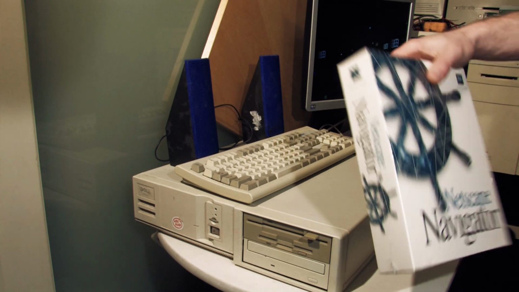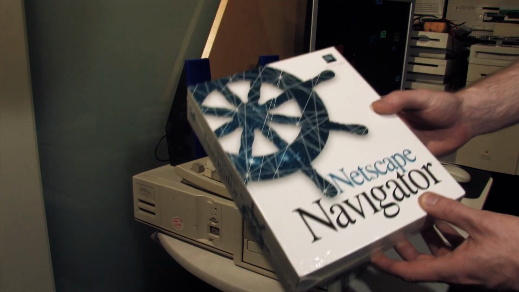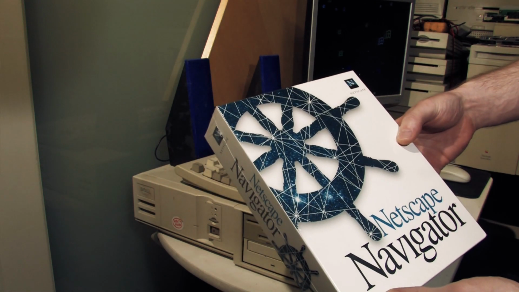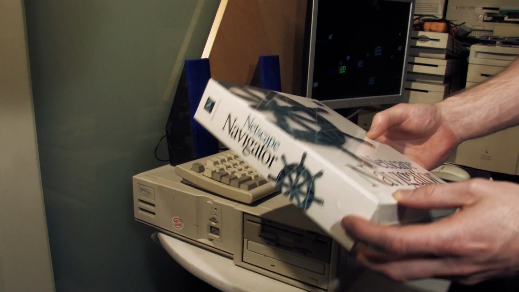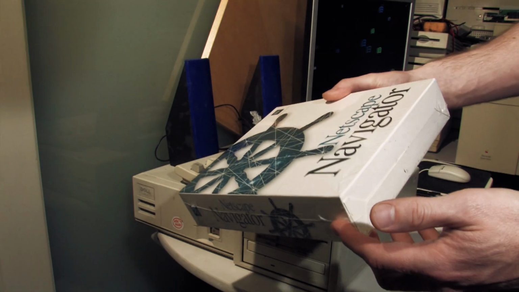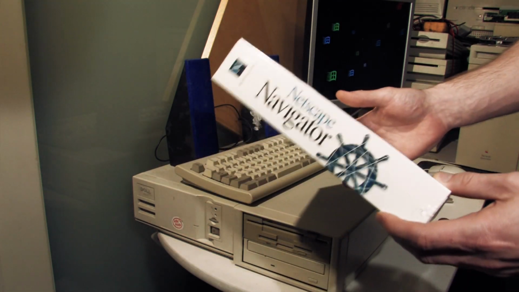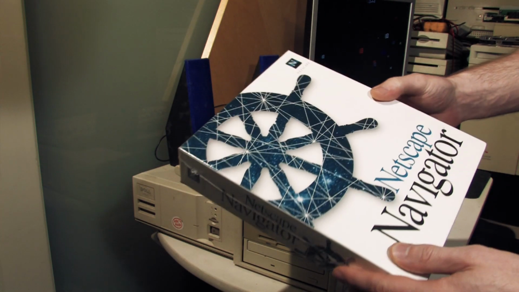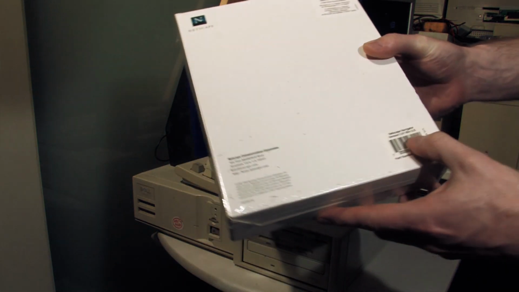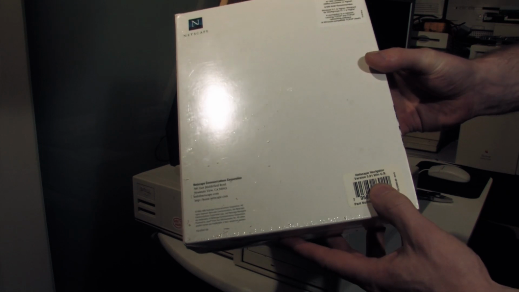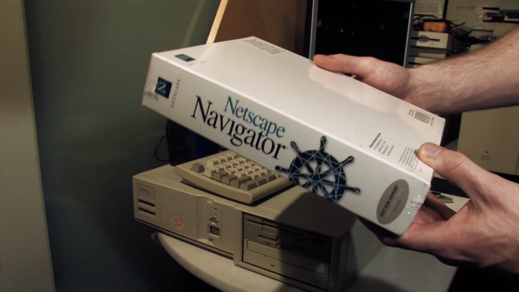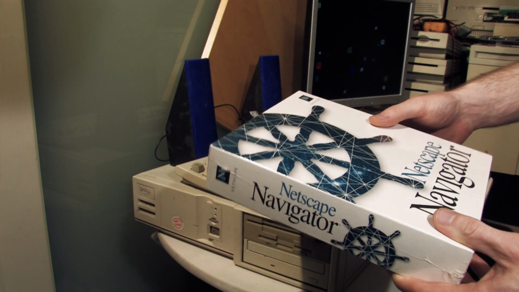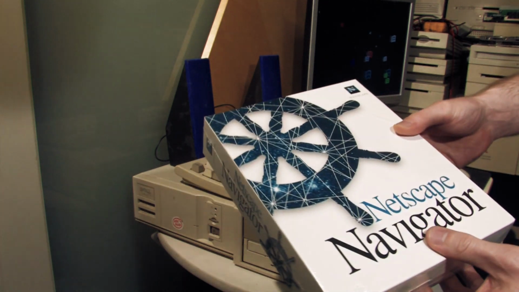So this copy of Netscape Navigator I purchased on eBay for about 15 Canadian dollars, I believe, and I think it was actually from someone else in Canada, so getting it shipped here was relatively cheap. And it's sealed in box, and this is version 3.0.1. Part of me wants to keep this sealed in the box, but I don't think there's really going to be a whole lot of collector value for this.